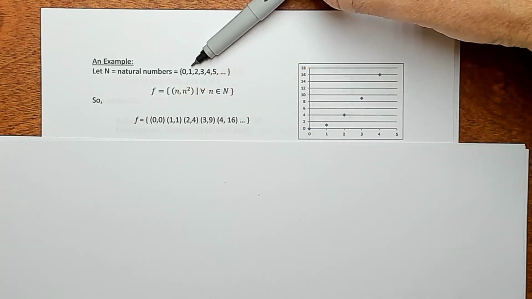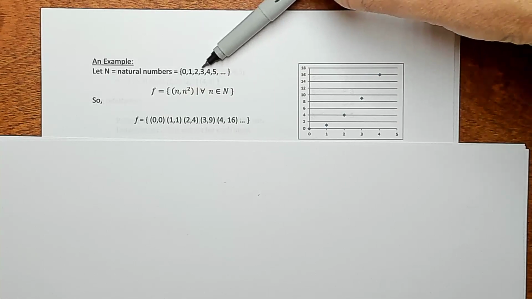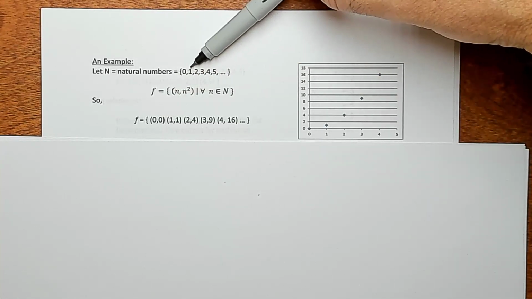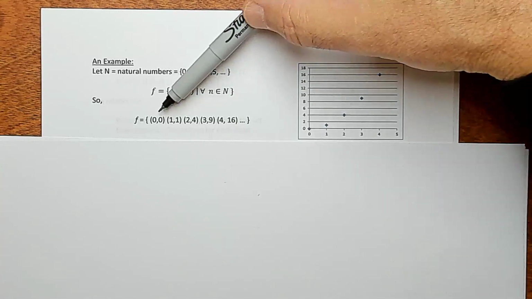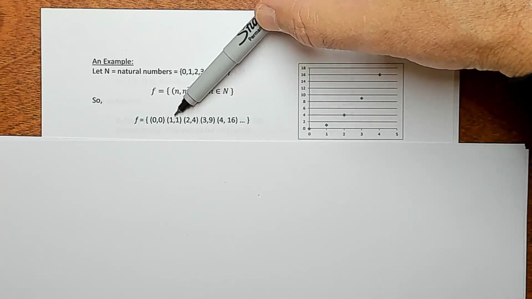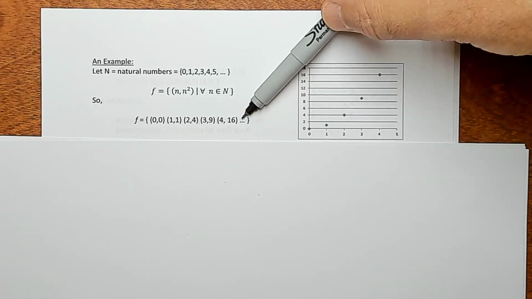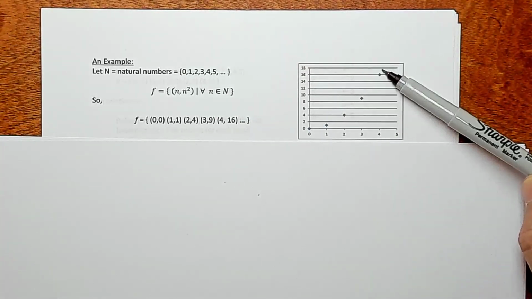You take all of the elements of the original set and square them. So square 0, square 1, square 2, square 3. So 0 squared is 0, 1 squared is 1, 2 squared is 4, 3 squared is 9, like that, all the way out to infinity. It would look like this if you plotted it.